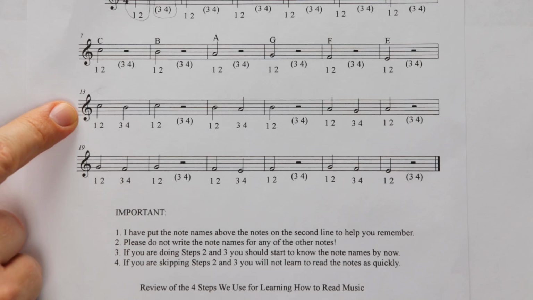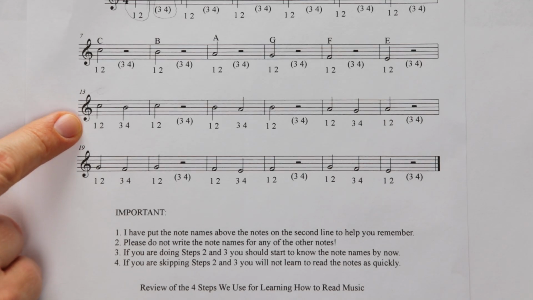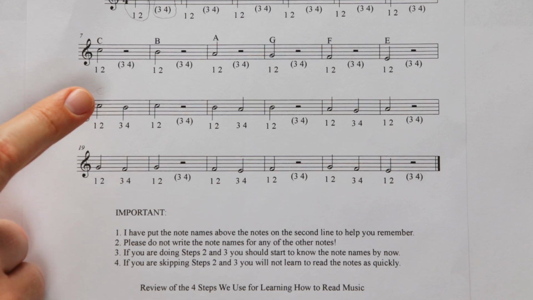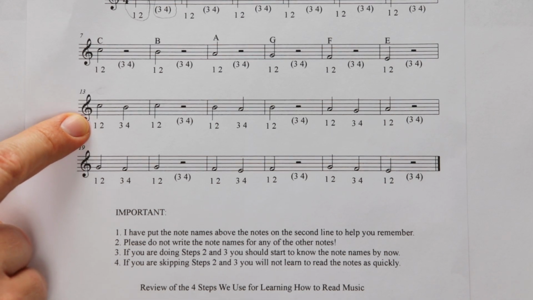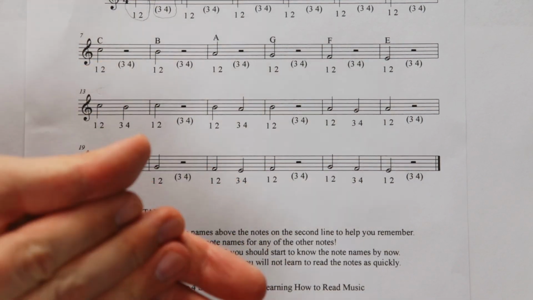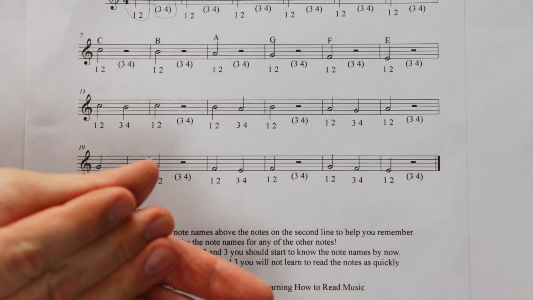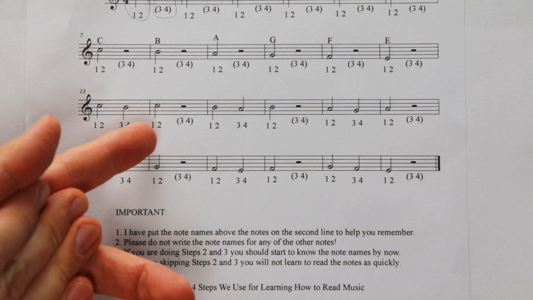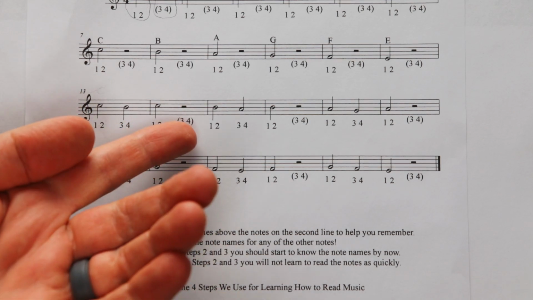So here we are on the third line, measure 13. We're going to do step 1, which is clap, say the number, and tap our foot on the beat. Ready? And 1, 2, ready, go. 1, 2, 3, 4. 1, 2, 3, 4.